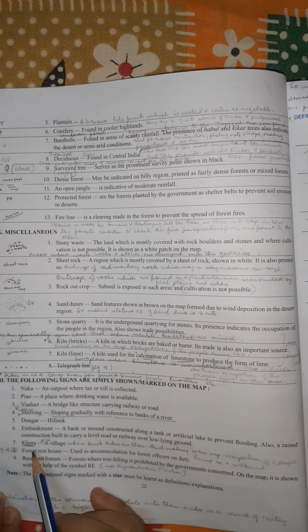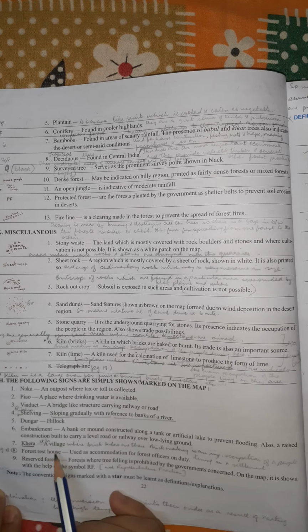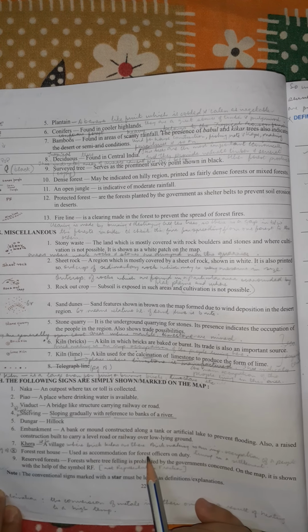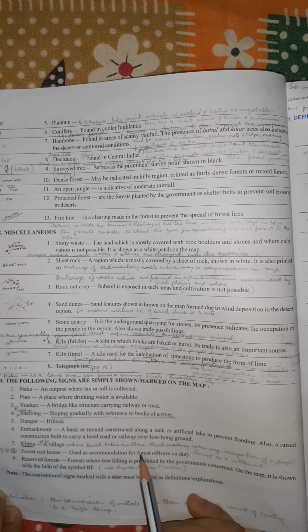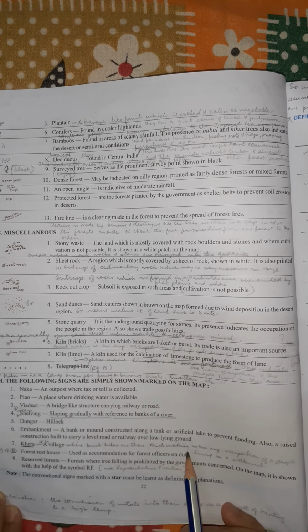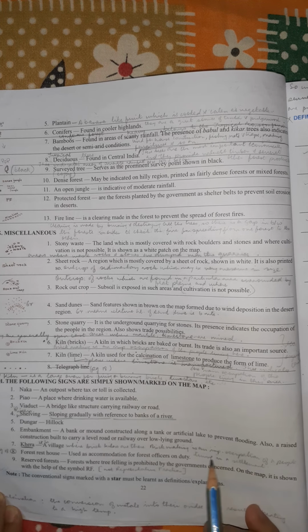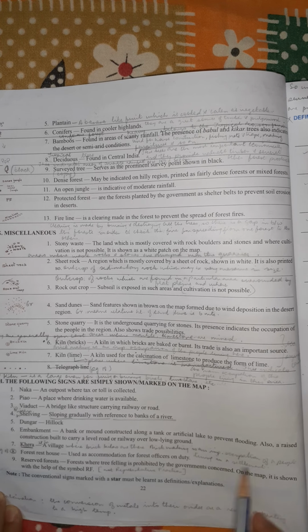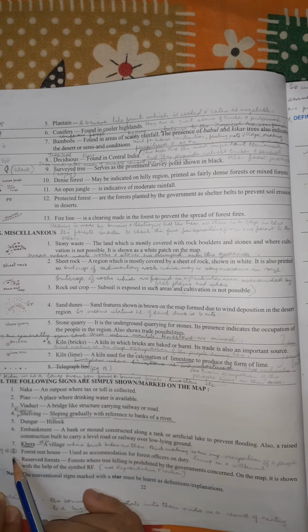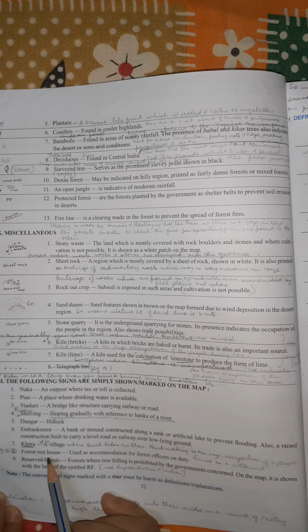Number 7, Khera. It is a village where brick kilns are there. Brick making becomes an important occupation of the people living in that settlement. Number 8, forest rest house, which we had done while doing the various public places on page 18.